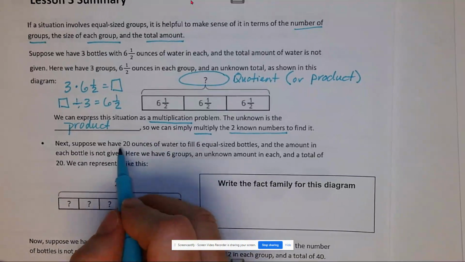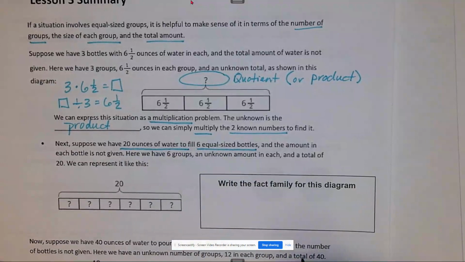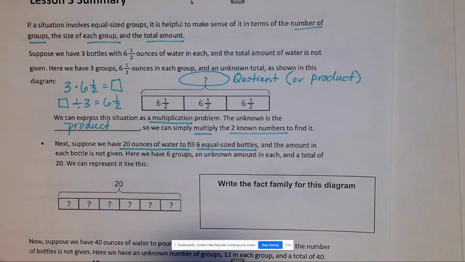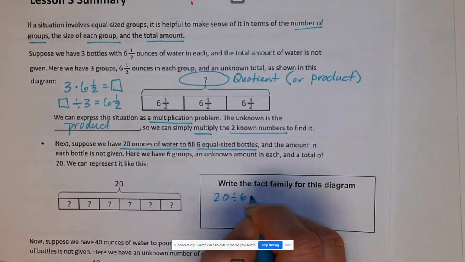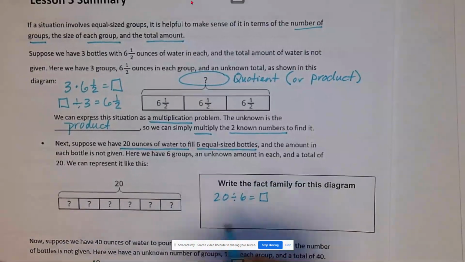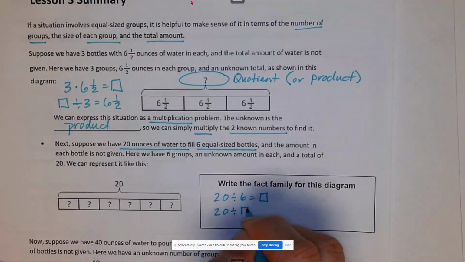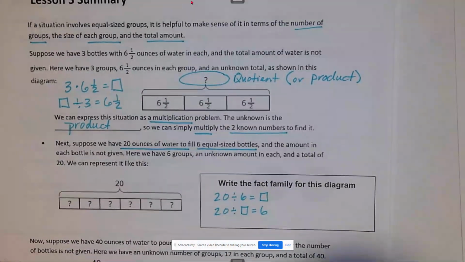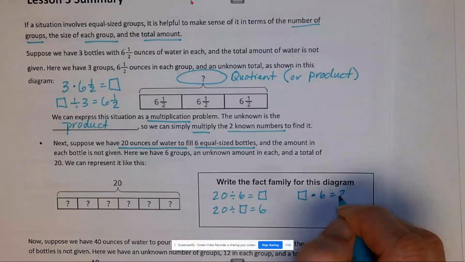Okay, the next one. If we have 20 ounces of water and we want to fill 6 bottles, that is division. We're trying to find that missing amount. So we would have 20 divided by 6 equals, I don't know how much is in each box, or it's 20 and I end up with 6 boxes. And I change it to multiply.